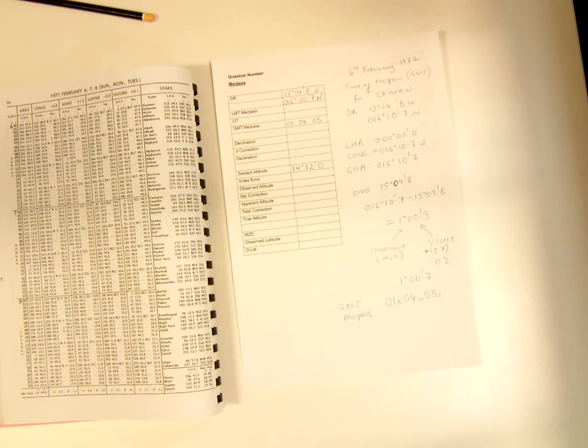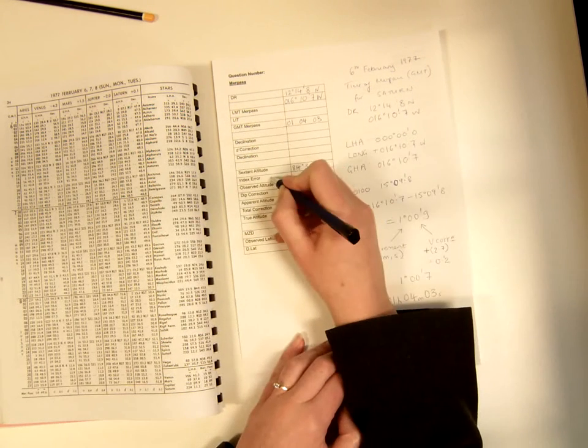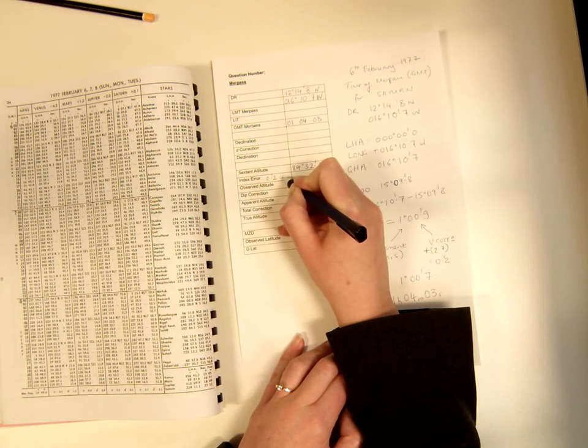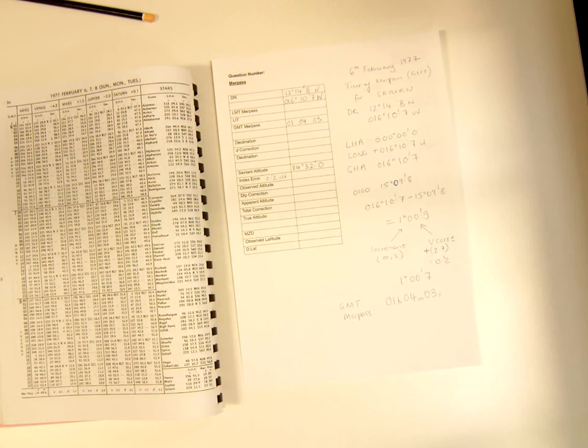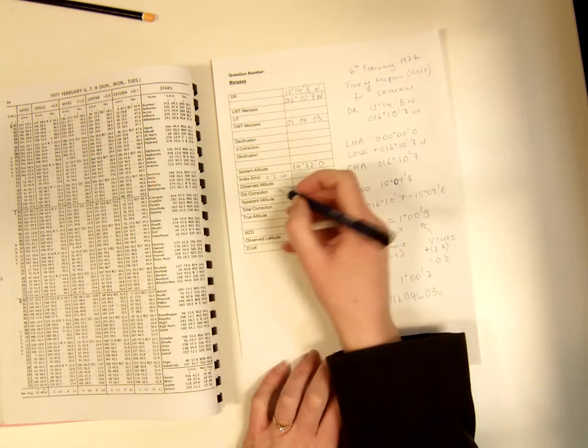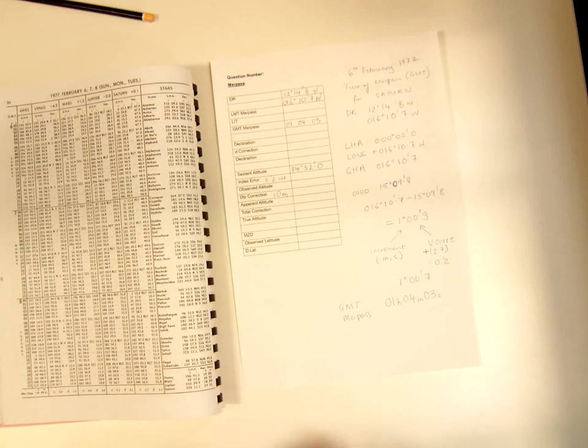So in this case, on the 6th of February at 01:04:03 GMT, I've observed the sextant altitude of Saturn at an altitude of 84 degrees 32.0, so actually a very, very high altitude. What I would also need is an index error and a height of eye in order to correct this. So in this instance, my index error is 0.2 off, and my height of eye for my dip correction is 10 meters.